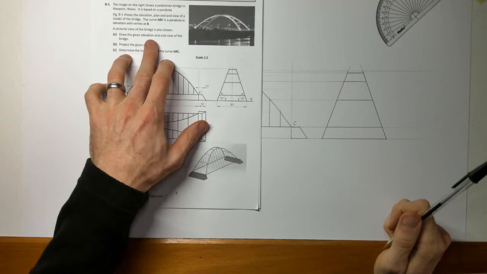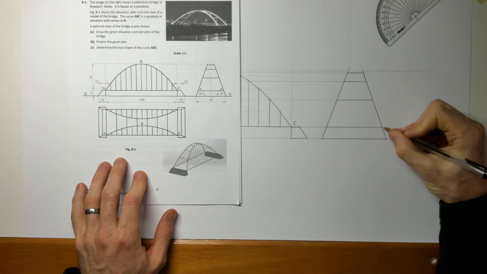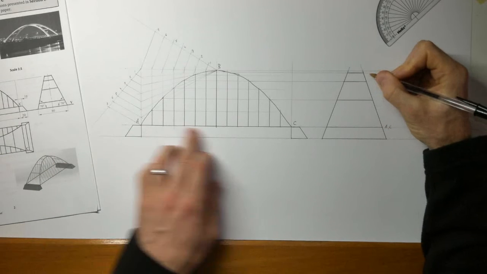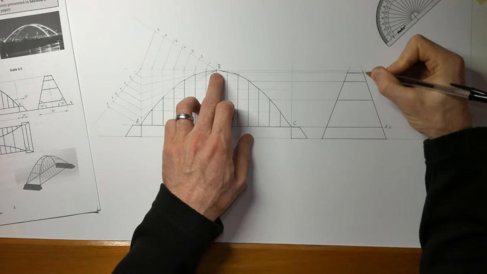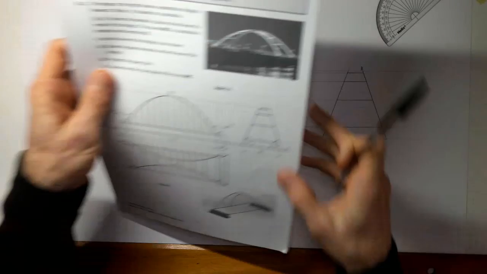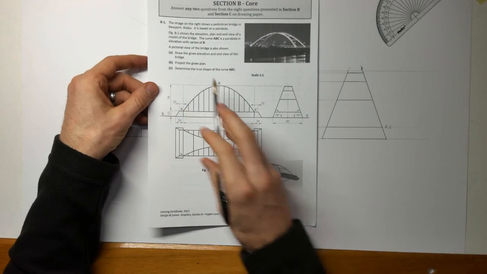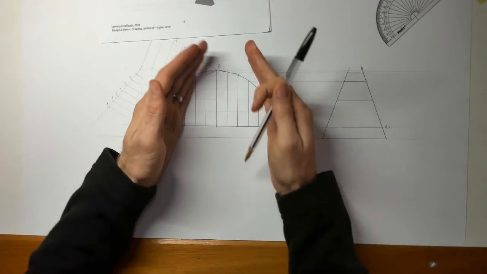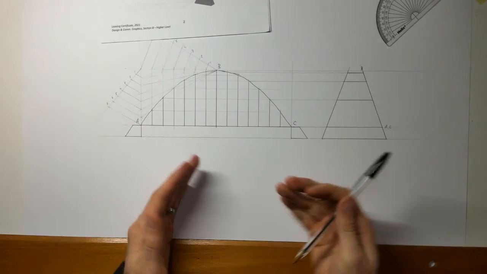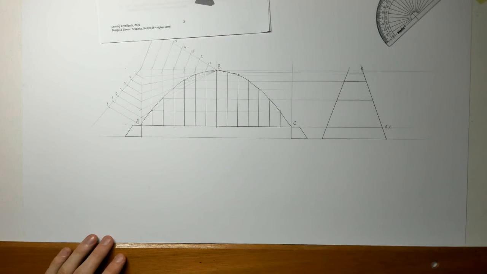Okay, so that's my elevation and end view of the bridge. Okay, and effectively this point here is AC, and up here, so AC there, and B is that top point. Alright, so now they want us to project to the plan. So my widths between elevation and plan, or length, sorry, this way, will stay the same, and then I'll be projecting back at 45 degrees for my depth.